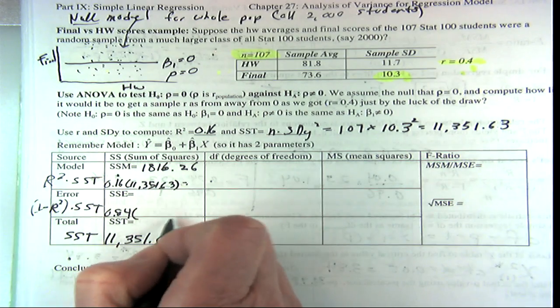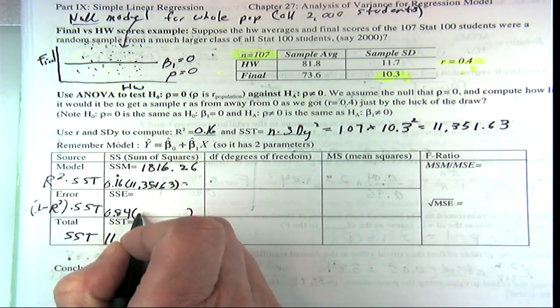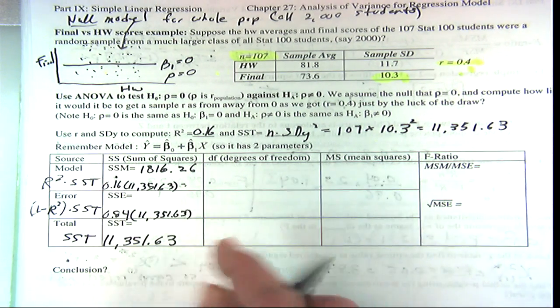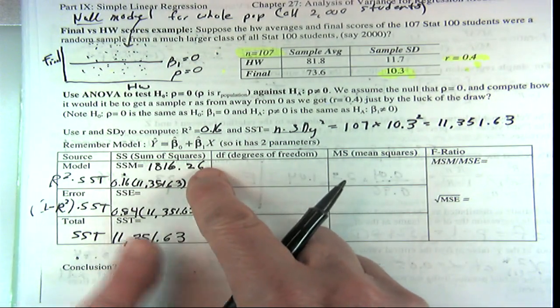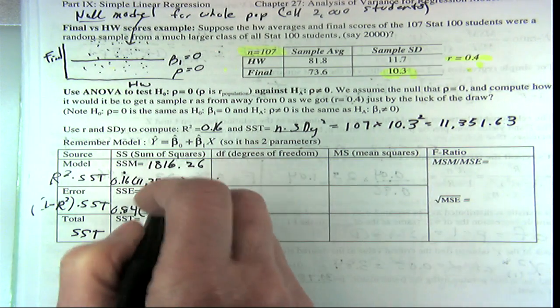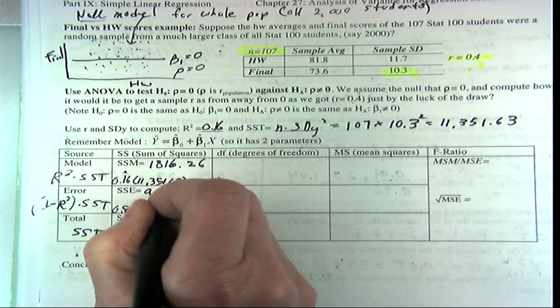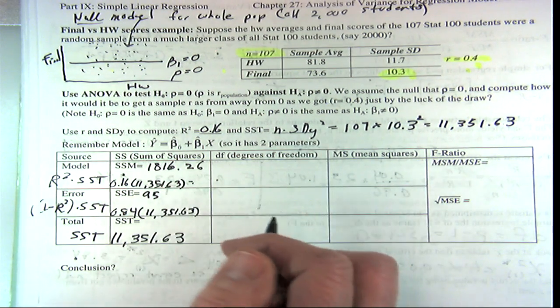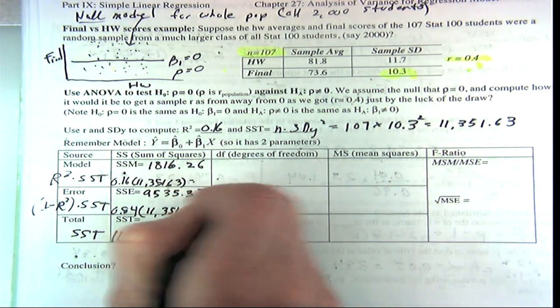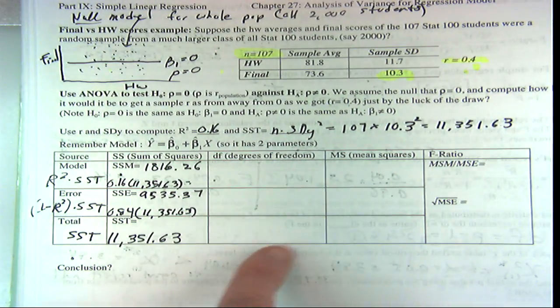And it's times the same business, times SST, 11,351.63. And then, of course, you could subtract that from that and get the same thing, and then you get 9535.37.